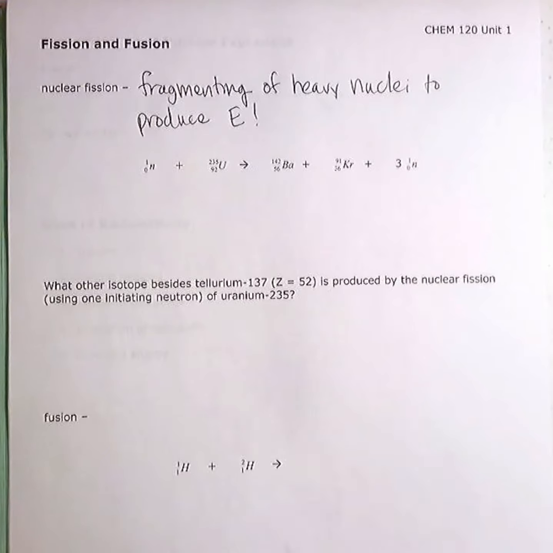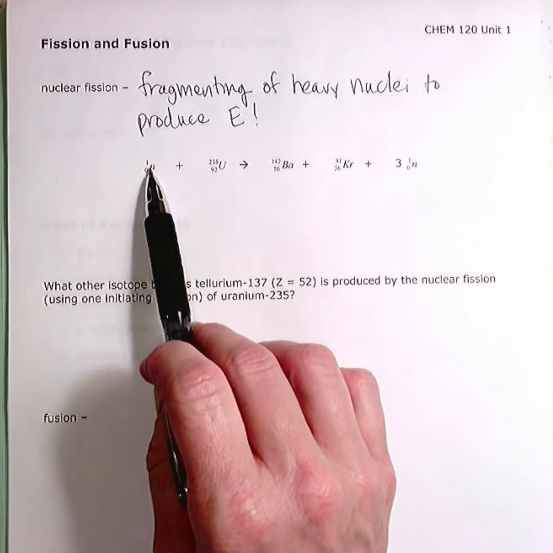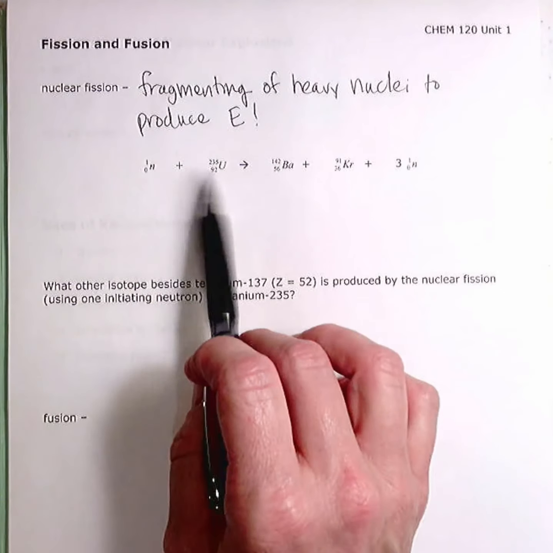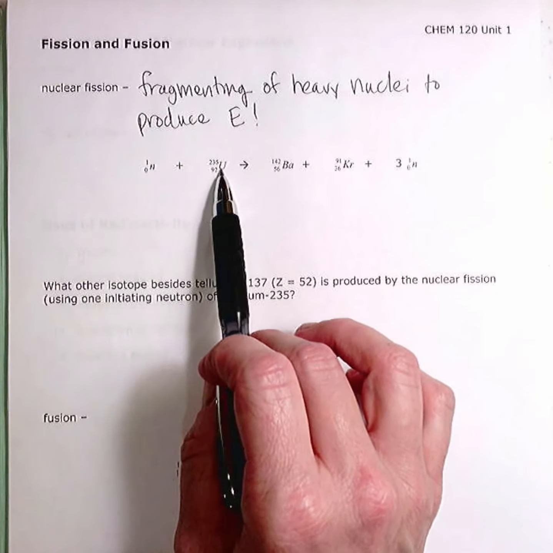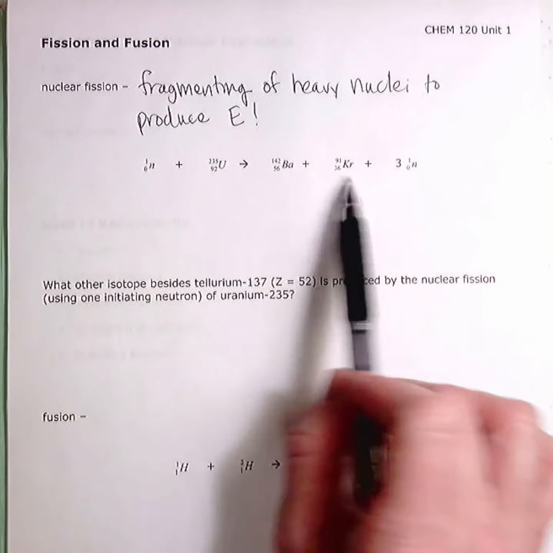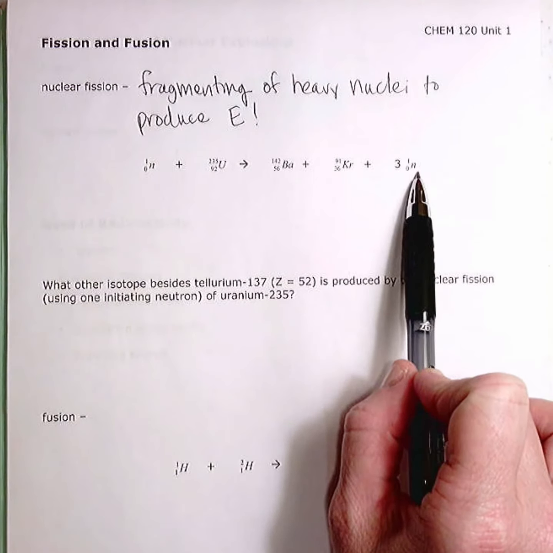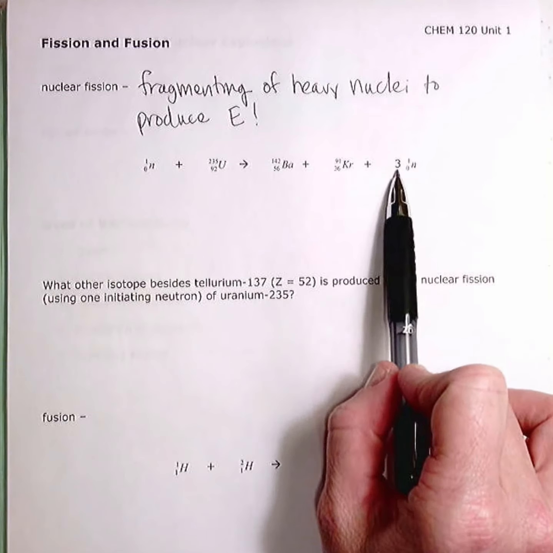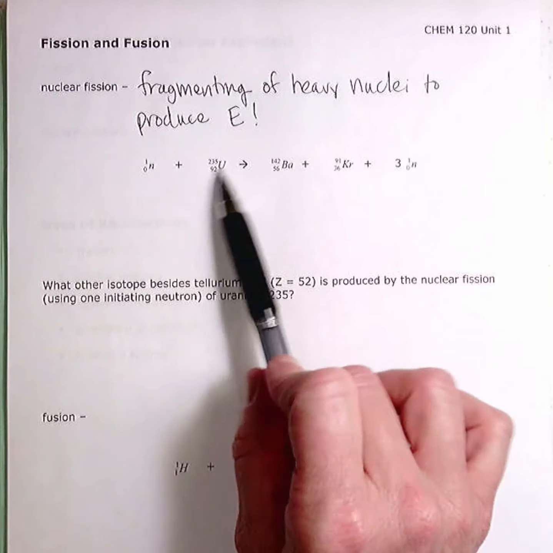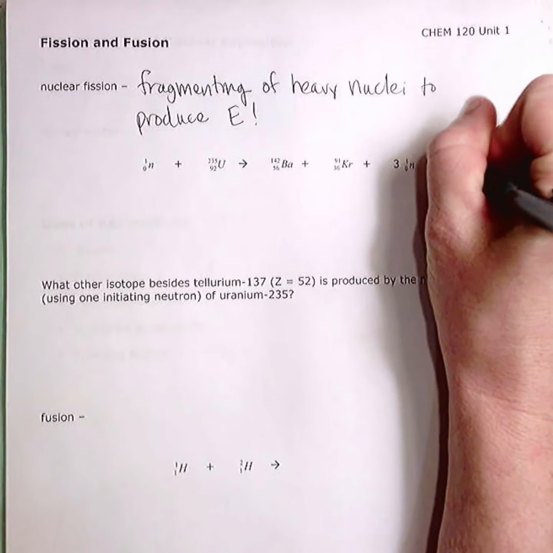Okay, if you want to think of this neutron as a teeny tiny wrecking ball that goes into this heavy nucleus and starts chipping away at it, what happens is that it breaks it into barium and krypton, and then it also produces neutrons again. These neutrons can react with another uranium nucleus, and so this process can go on and on and on. So this is a chain reaction.